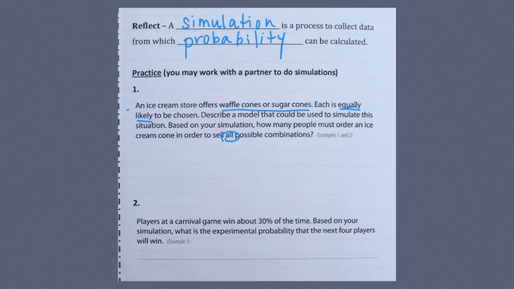Number 2, players at a carnival game win about 30% of the time. Remember, we're using the complement to this also. So based on your simulation, what is the experimental probability that the next 4 players will win? And then do that experiment, use that as a simulation, and see if it comes out that a similar percentage actually wins, okay? So you have fun with this and let me know how you do.